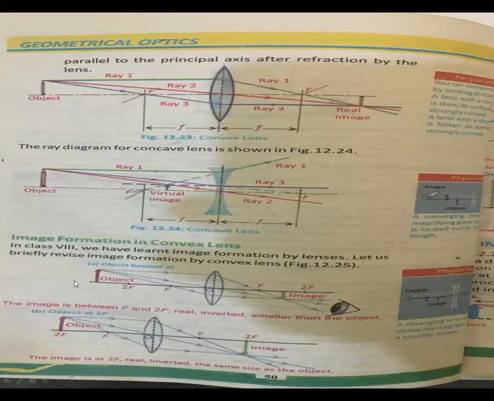So I'm placing my object one by one. First I place my object, the brown color line you will see. If I place my object beyond 2f, the image will be formed between f and 2f. You can see my green arrow is downward, so the image will be a real image. The image is between f and 2f, and it will be a real, inverted image.